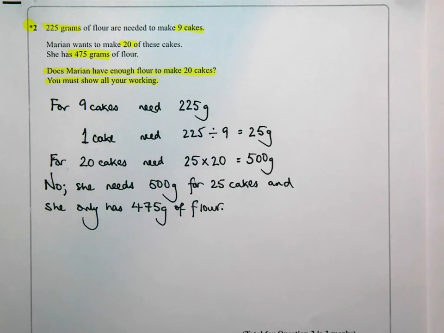This is a pretty straightforward question. It's question 2 in the paper, so quite early for a question on quality of written communication. But make sure you recognize the star and break up your answer. Use the calculator and take your time, and you should be able to get full marks for this.